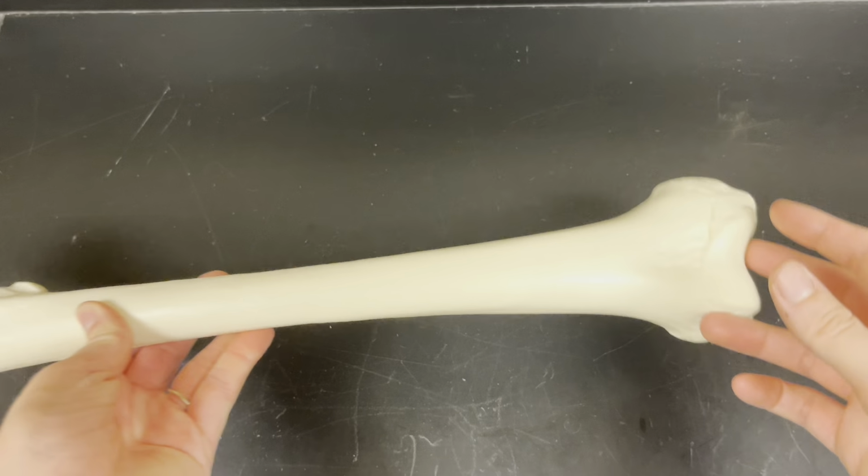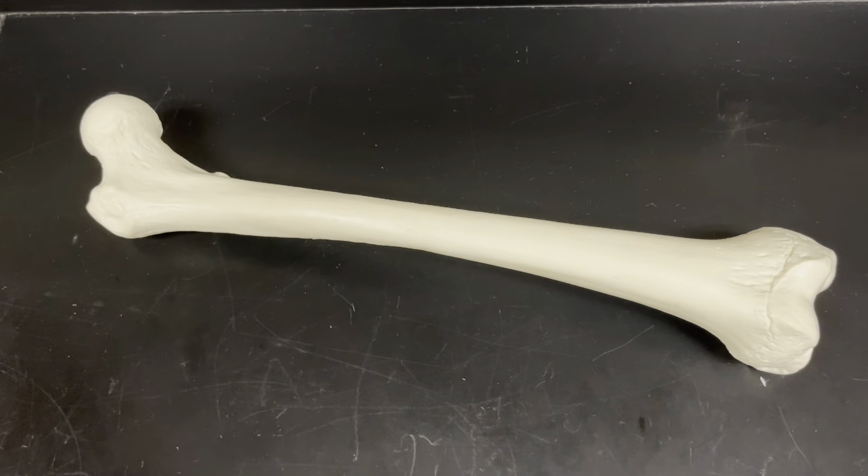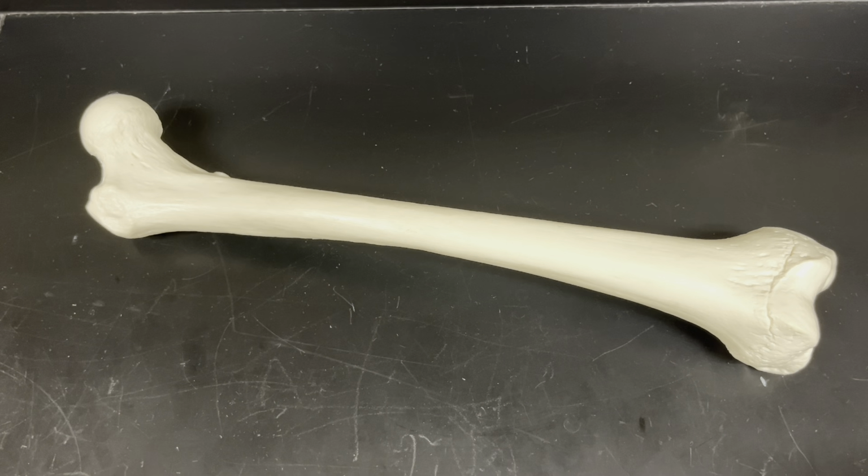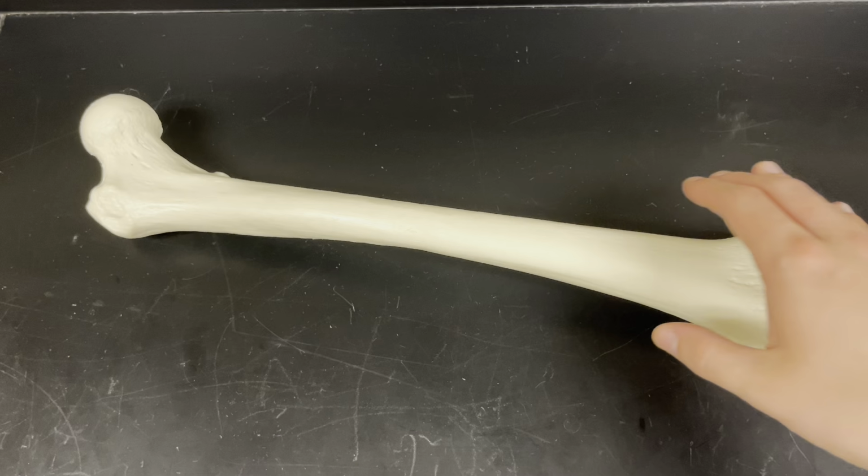Before we get started today, there's a couple different vocabulary terms that we're going to need to go over. Bones, features, and structures. To start us off, we have bones. And when you think of a bone, you probably think of something like this, just one singular piece. And that's what a bone is, a single skeletal element.